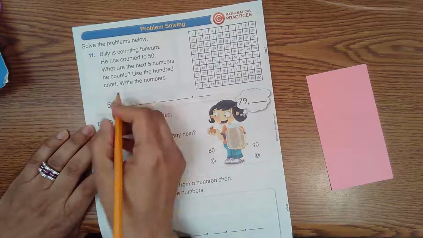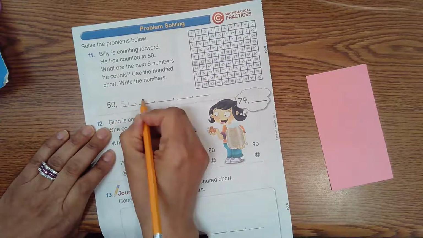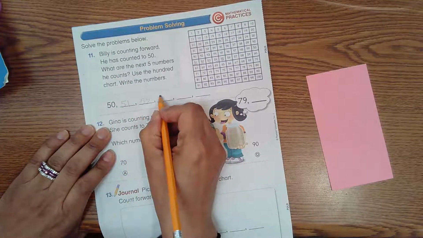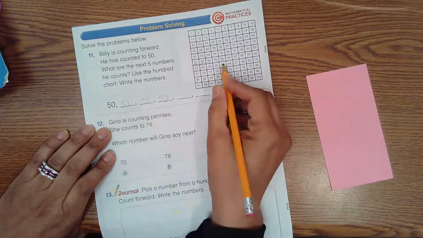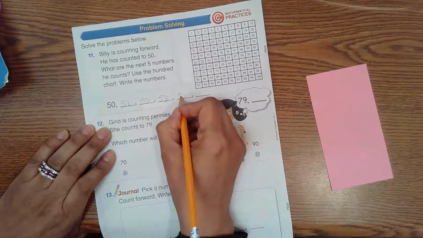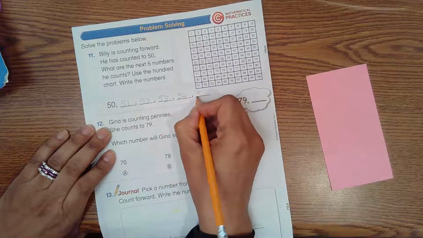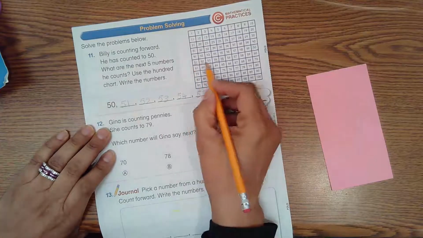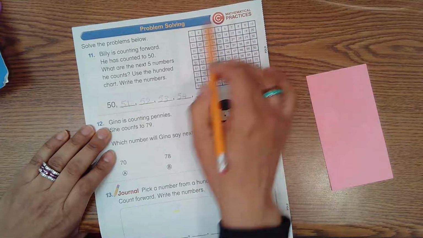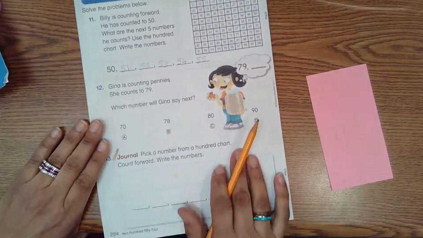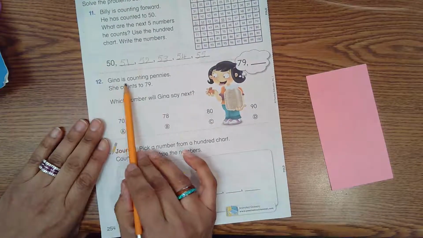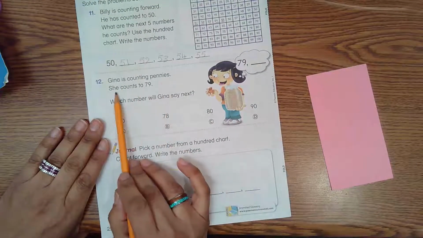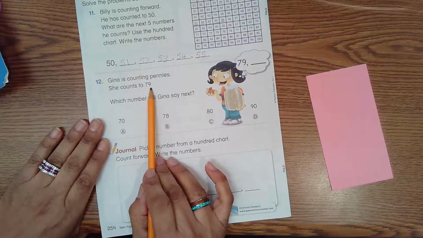So after 50 comes 51, 52, 53, 54, and then 55. Okay, I used the 100 chart. It was easy for me to do it. All right. Gina is counting pennies. She counts to 79.